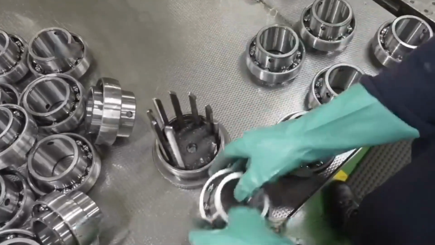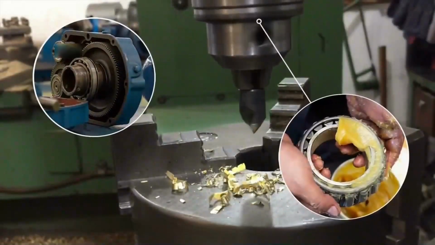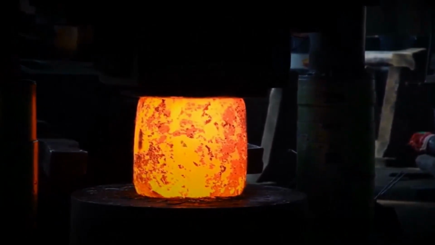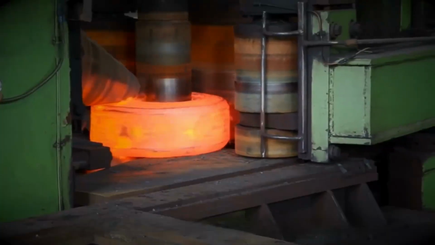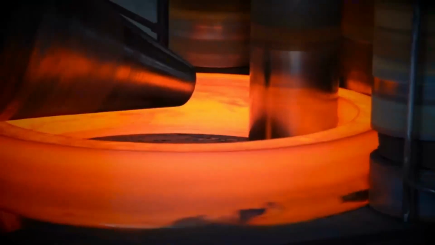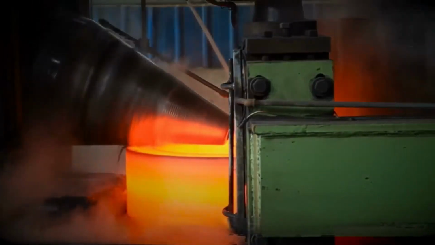In order to meet the requirements for bearing performance, bearing steel is required to have high and uniform hardness and wear resistance, and high elasticity, good dimensional stability after heat treatment. Bearing steel is one of the most demanding steel grades in all steel production.